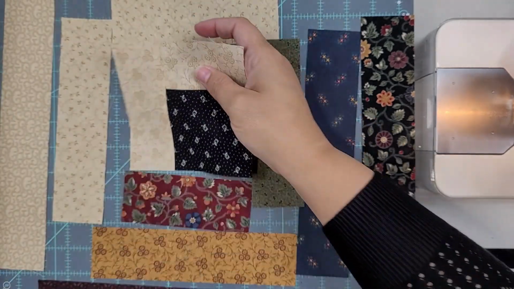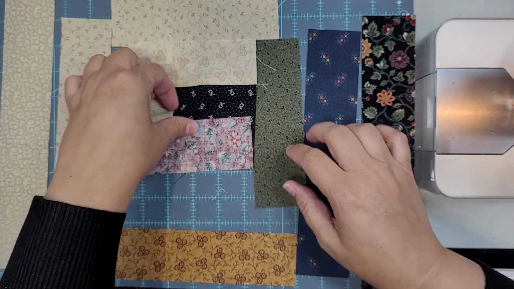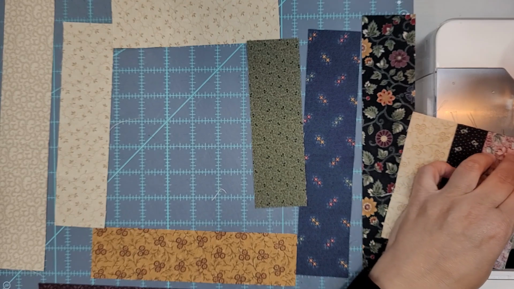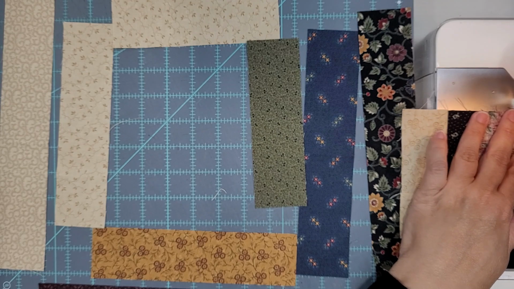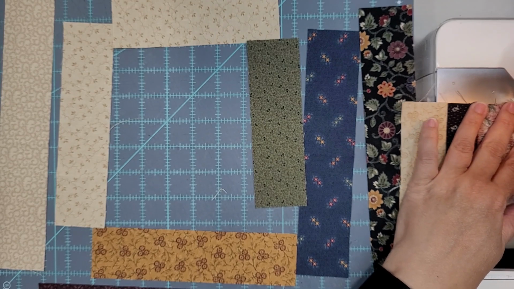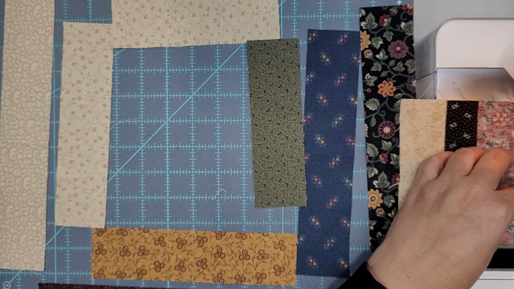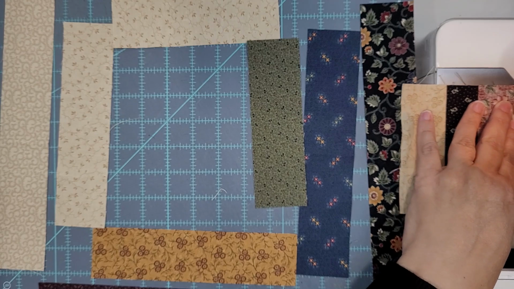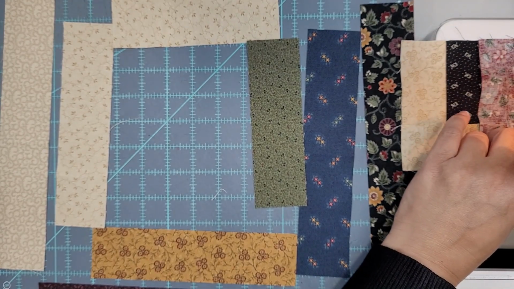So we're going to keep going here. Put this guy on the bottom. I'll just do a couple more strips with you and then I will finish them and show you my end result. So you don't have to sit here and watch me put strips on for the next 20 minutes. But I want to give you an idea of what the log cabin looks like as we go here.